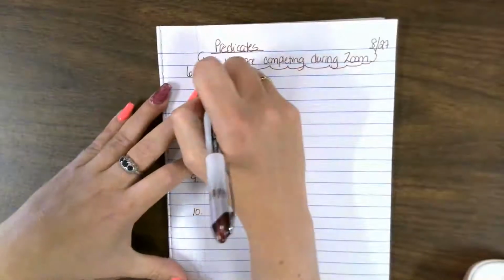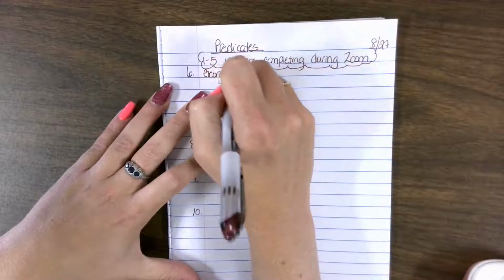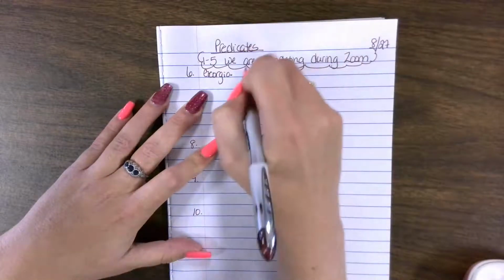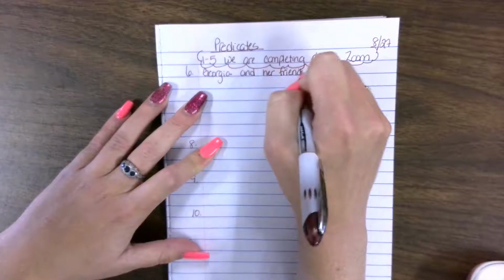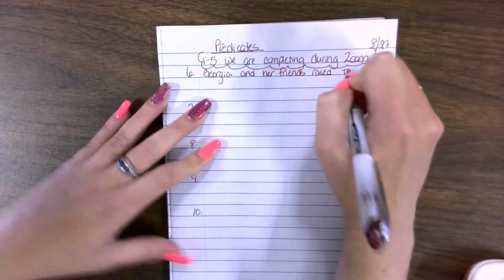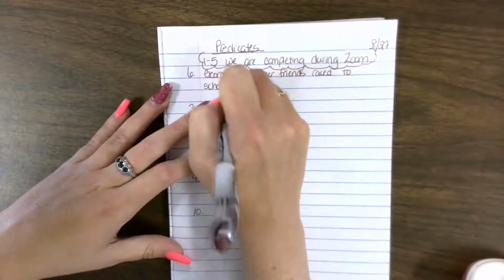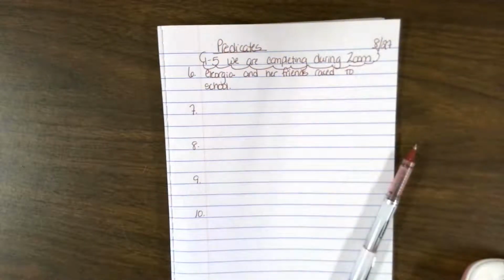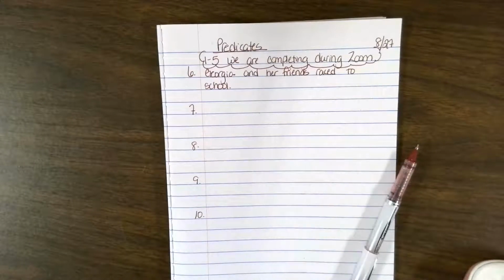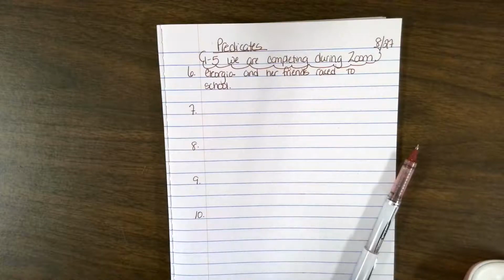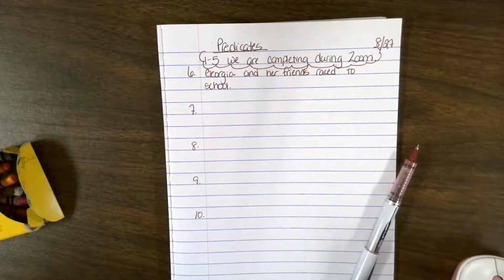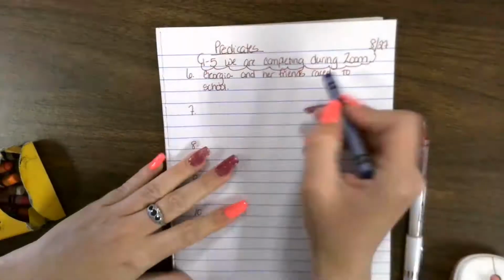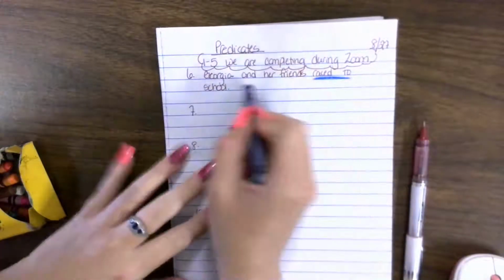So number 6 says, Georgia and her friends raced to school. Okay, so again, it says that you are going to get a red and a blue. So hopefully, I just stole an old box of crayons out of one of y'all's desks. All right, let's see. What are we doing in blue? We are doing the predicate in blue. So raced to school is the predicate.